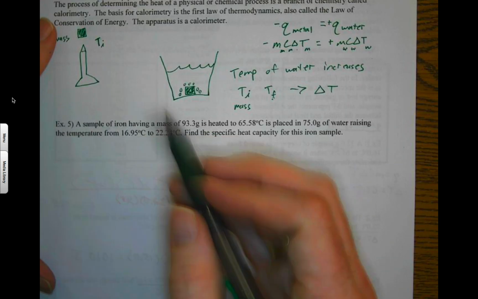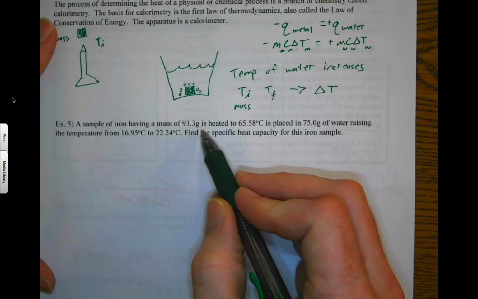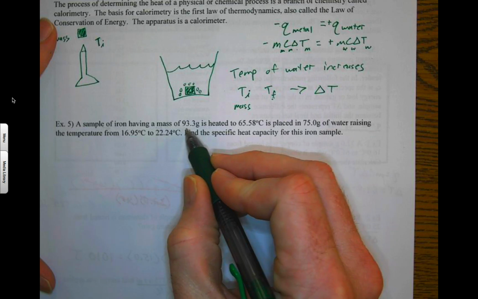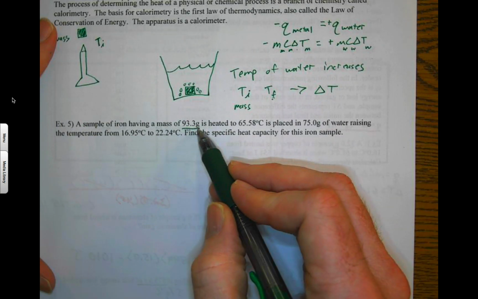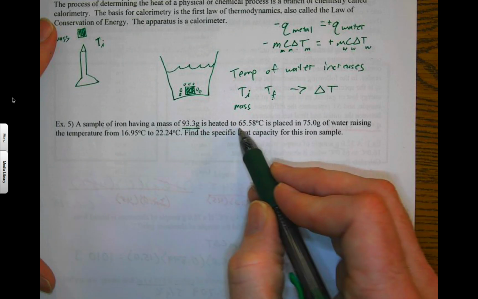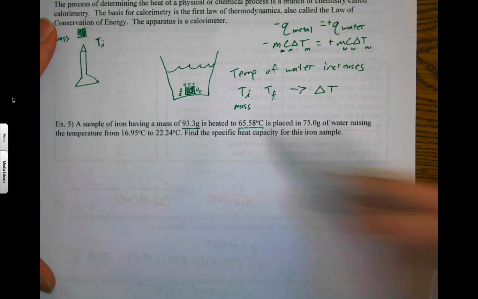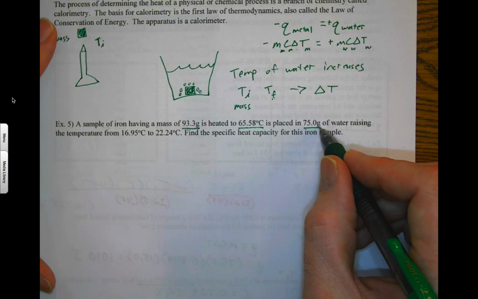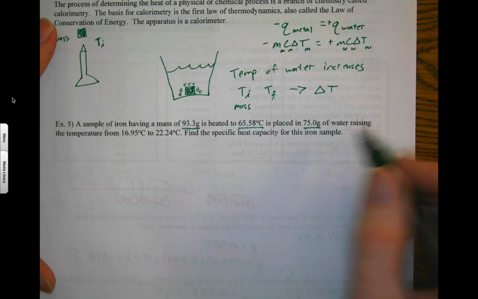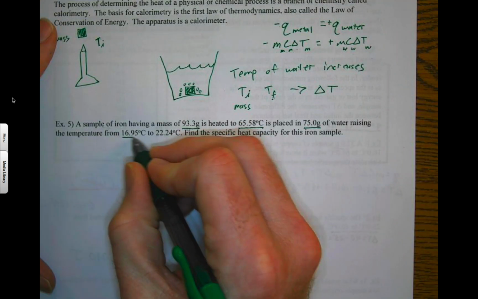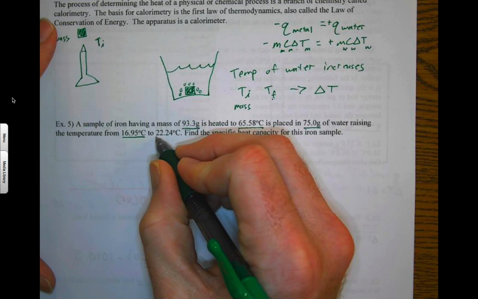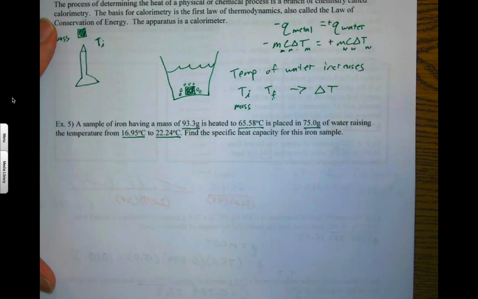So example number 5: a sample of iron having a mass of 93.3 grams is heated to 65.58 degrees Celsius, and is placed in a 75.0 gram sample of water, raising the temperature from 16.95 degrees Celsius to 22.24 degrees Celsius.